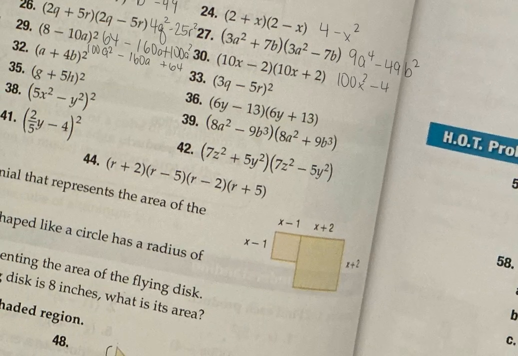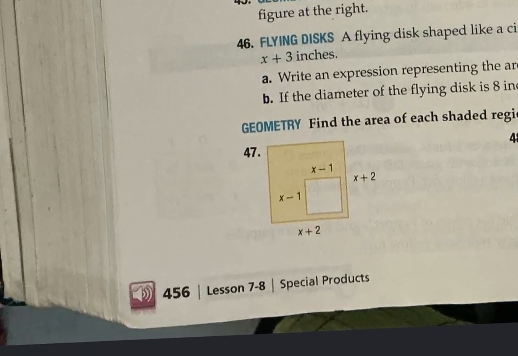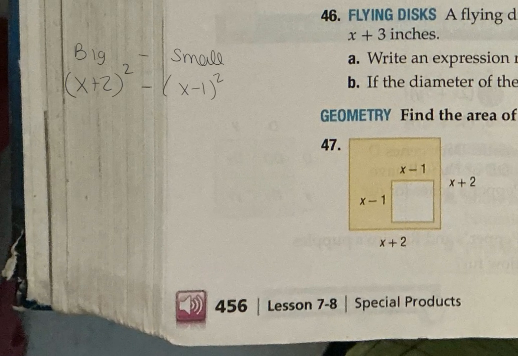All right, let's go look at these last two questions, 47 and 48. All right, this is just like the one in our notes. We want the area of the large square, so side squared, minus the area of the small square, side squared. Square the first, square the last, multiply and double.